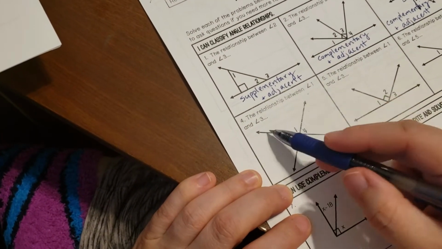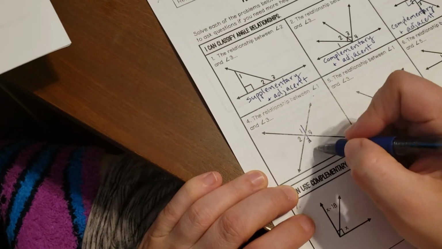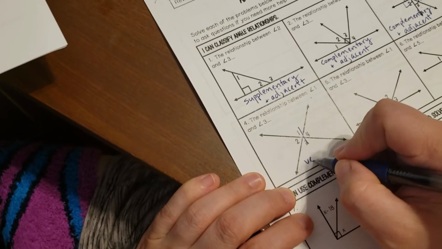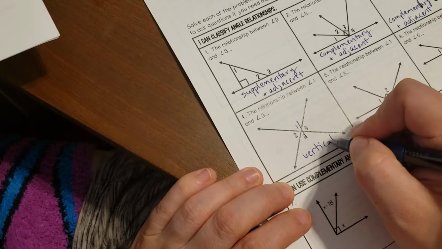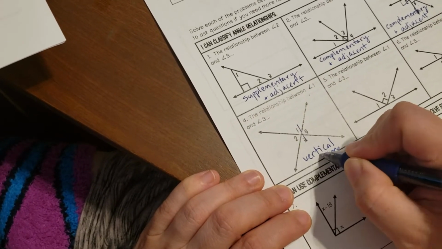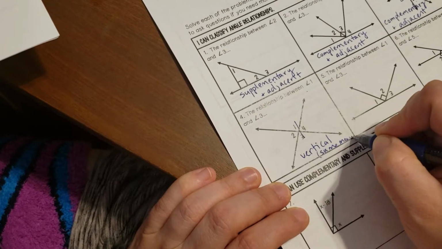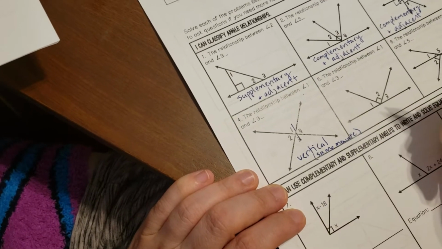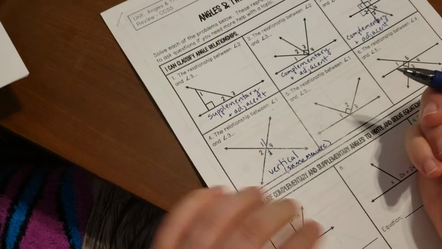Alright, angle 1 and angle 3, those guys are across from each other. They're called vertical angles. And they are the same measure. If you really want to say that, I don't know if that's what they're looking for, but that is what vertical angles have. They're the same measure.